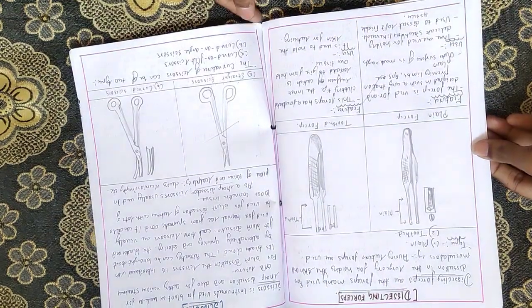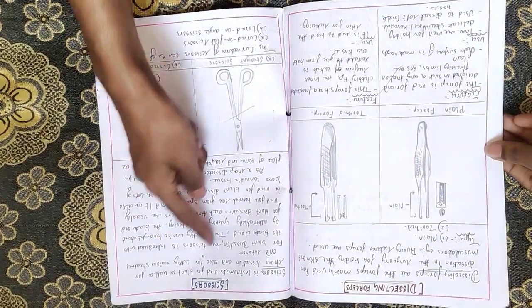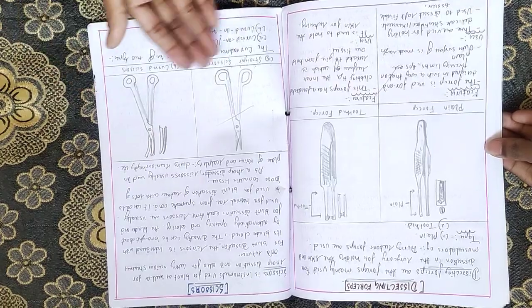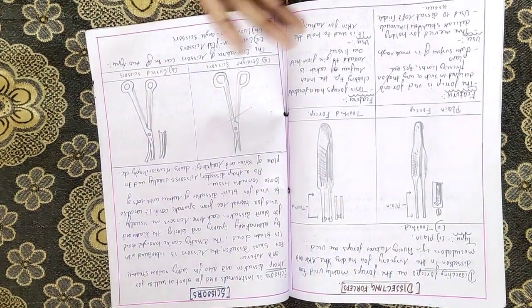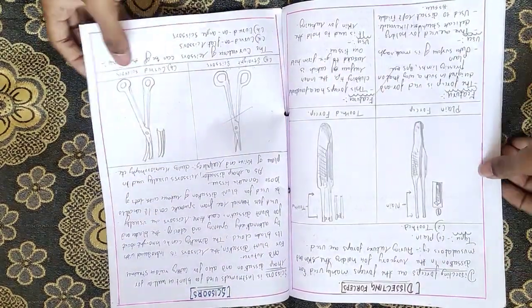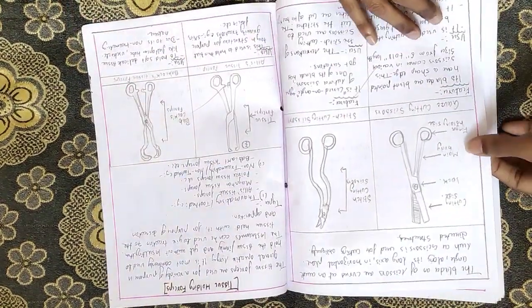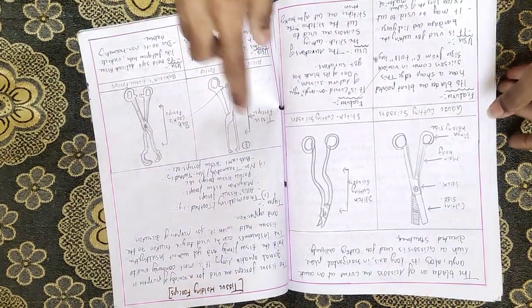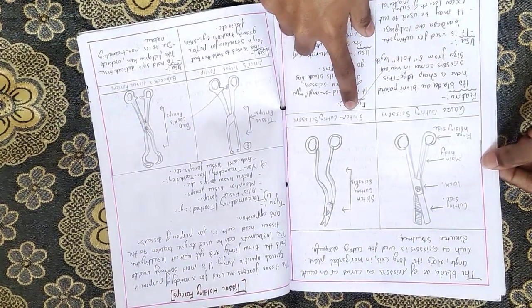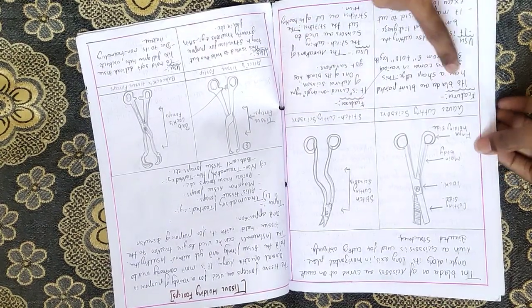Features and uses. The setting forceps, then scissors are there. Intro of scissor, there are various types: straight scissor, curved scissor, used in the OT for cutting the sutures or for any other purposes. Then gauze cutting scissor, stitch cutting scissor. This was, I was talking about stitches, like after sutures, stitch cutting scissor. Features and uses.